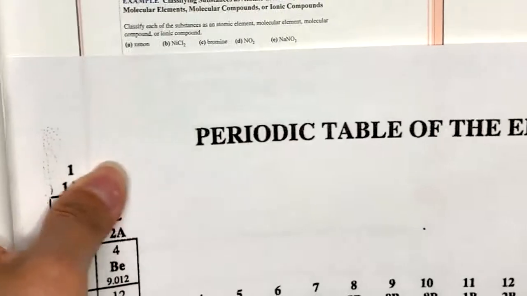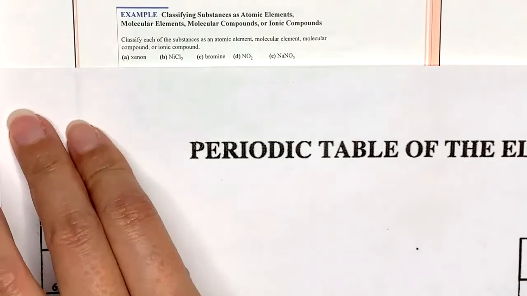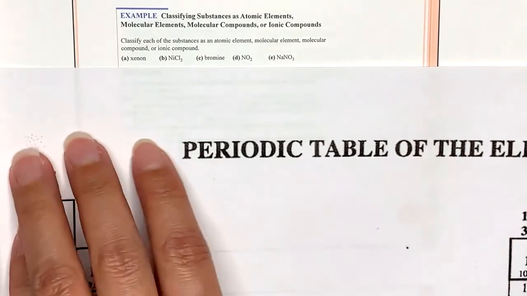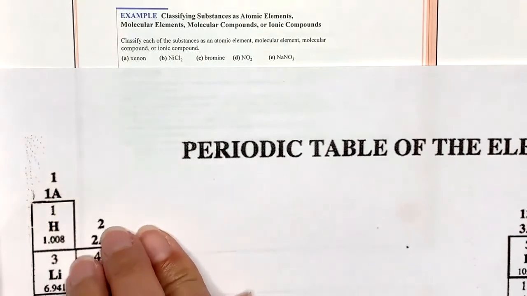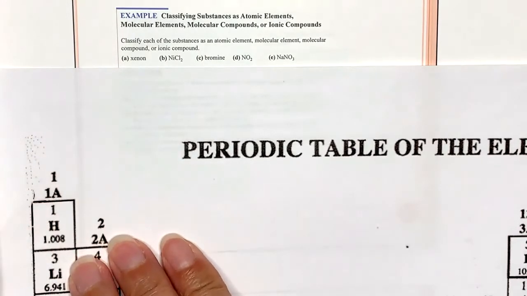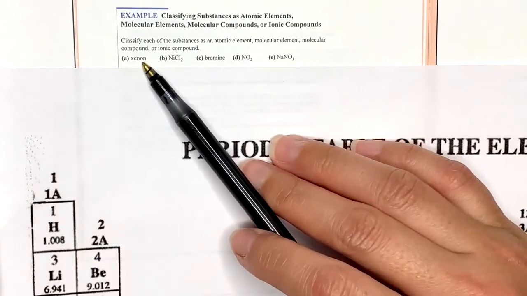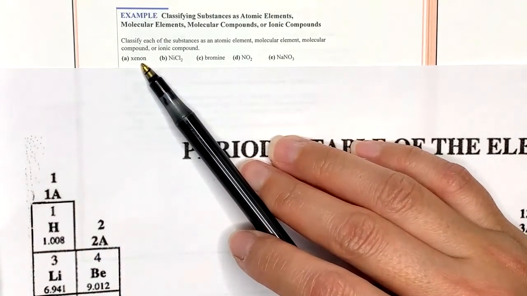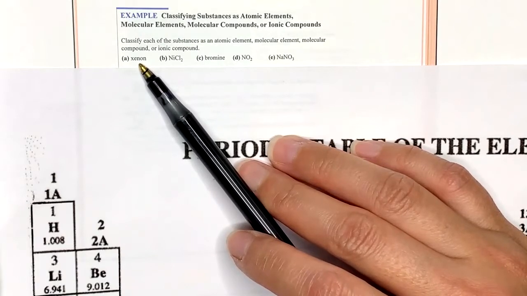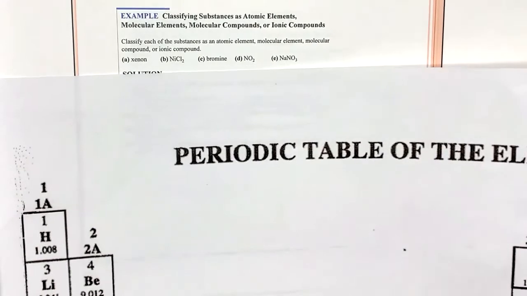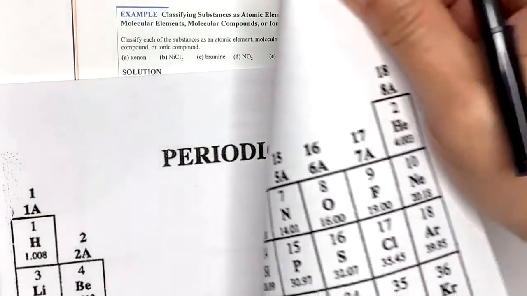So it says here, classify each of these substances as either an atomic element, molecular compound, or ionic compound. Let's take a look at this together. Xenon. What is xenon here? Xenon is Xe on our periodic table. Let me scoot the periodic table to show you.